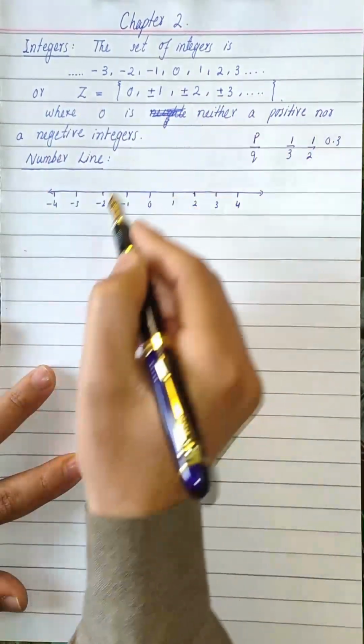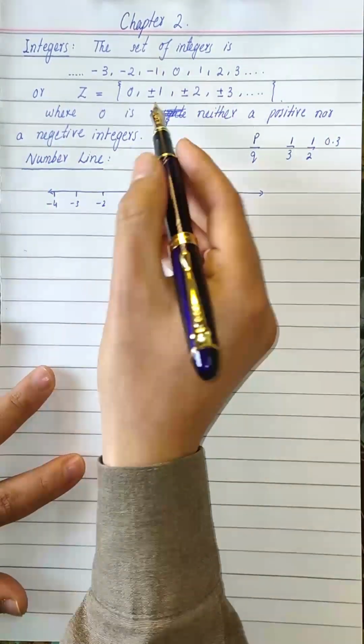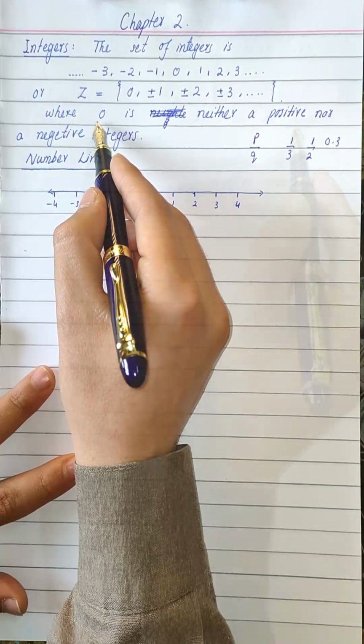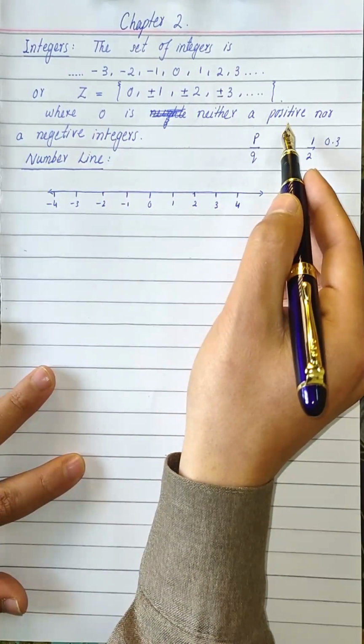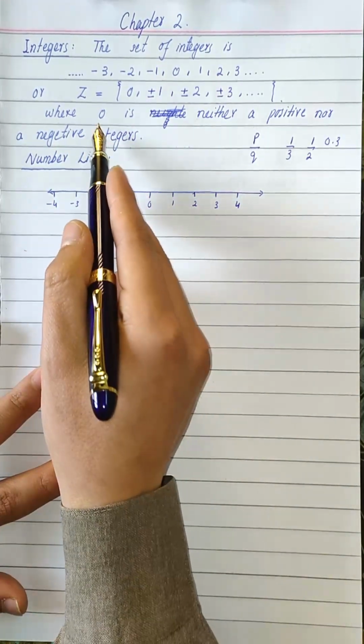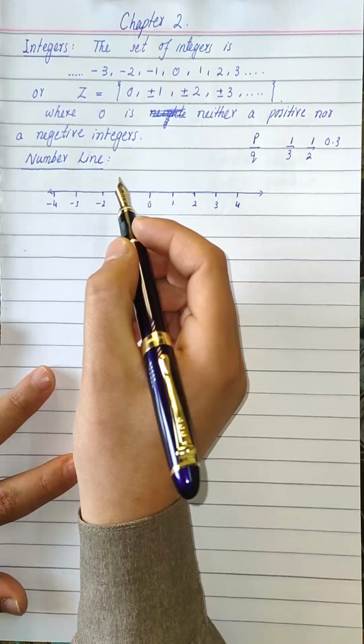So this set is known as the set of integers, and in the set of integers we have a unique number 0, which is neither a positive number nor a negative number. So 0 is neither positive nor negative.